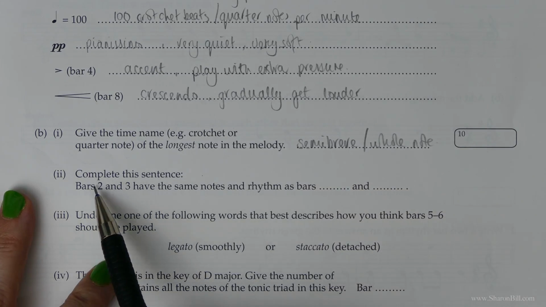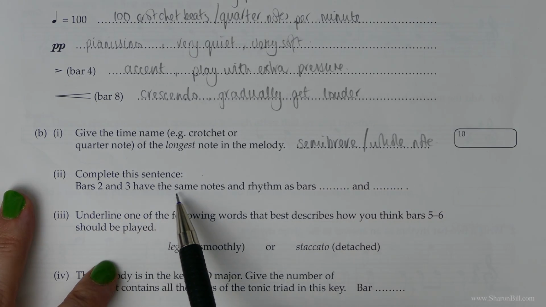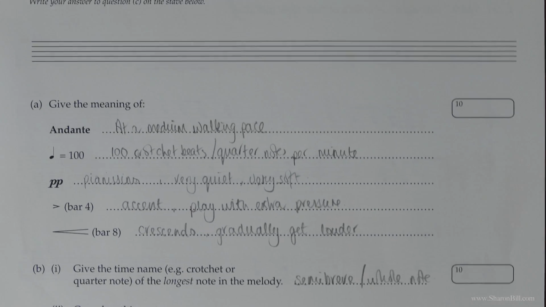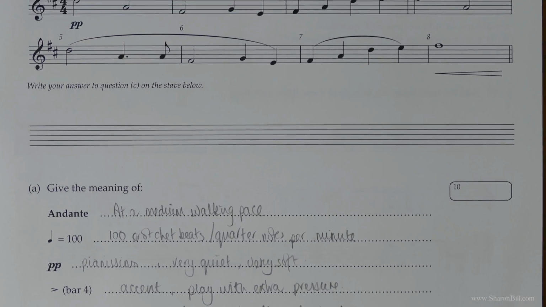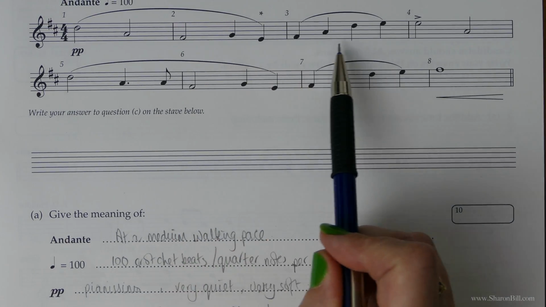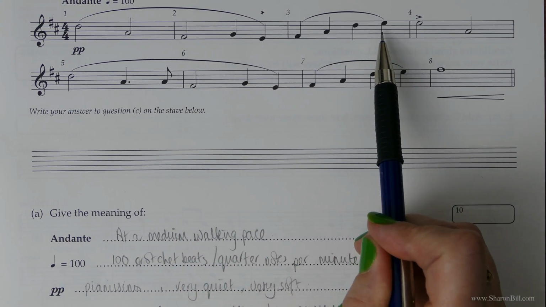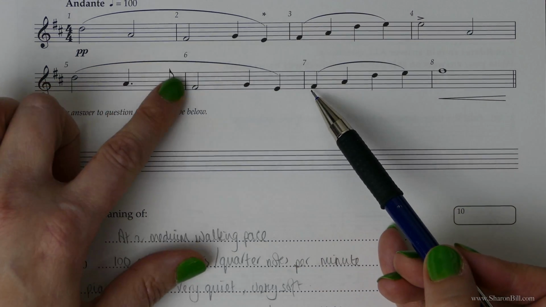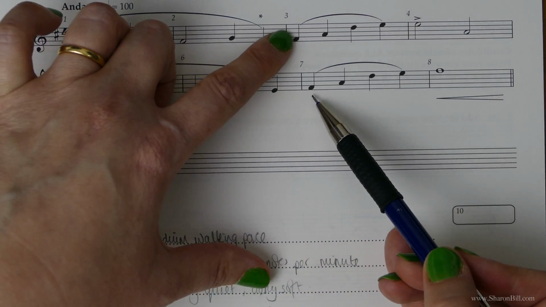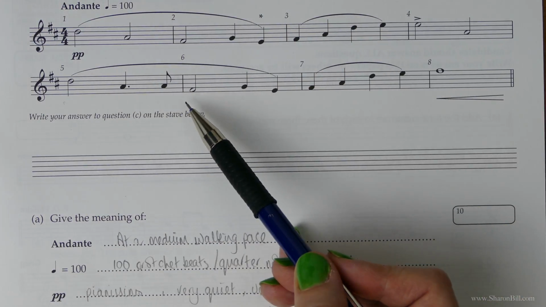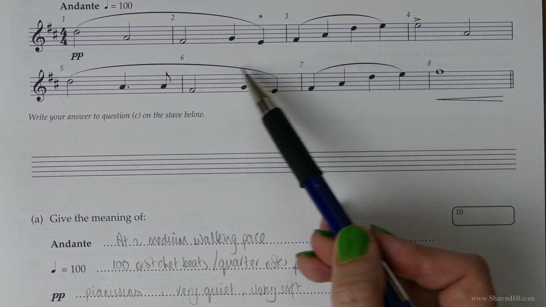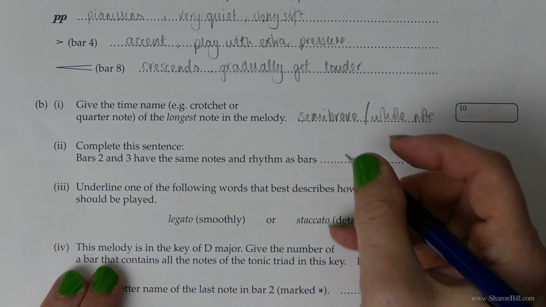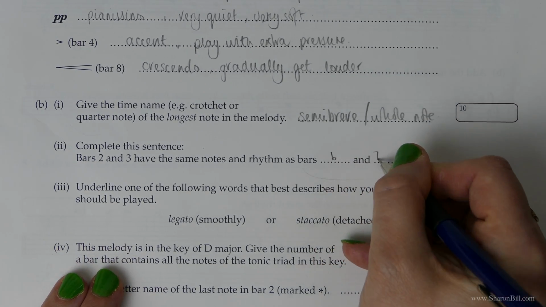Complete this sentence. Bars 2 and 3 have the same notes and rhythm as which 2 bars? And so bars 2 and 3, we're looking at these 2 bars, and at a quick glance you can see directly underneath these are exactly the same in pitch and rhythm, so bars 6 and 7 are an exact copy. So we need bars 6 and 7.